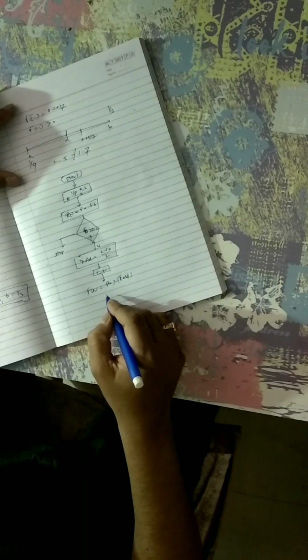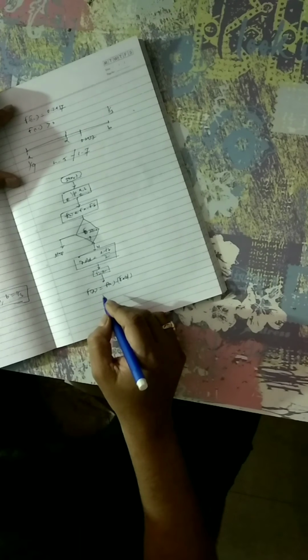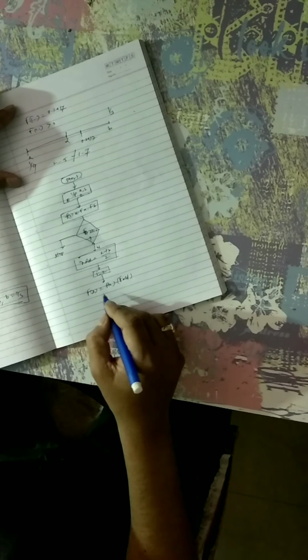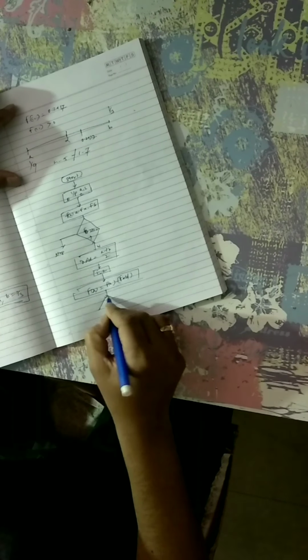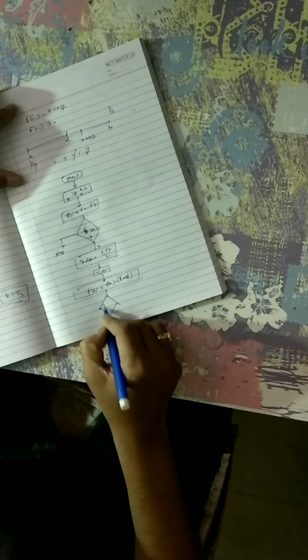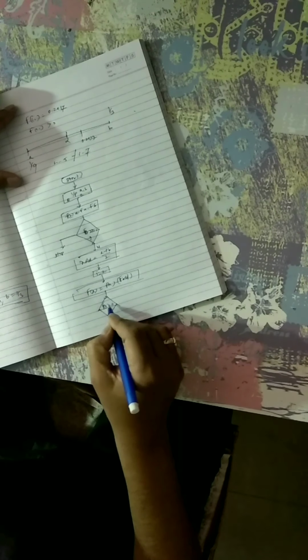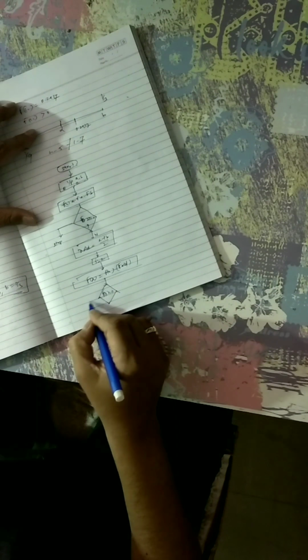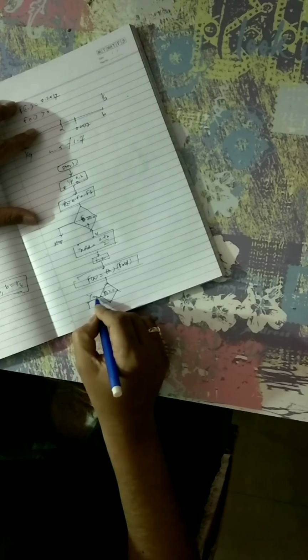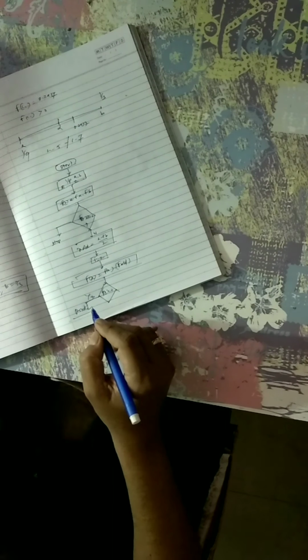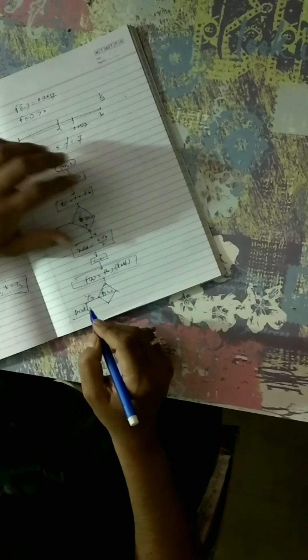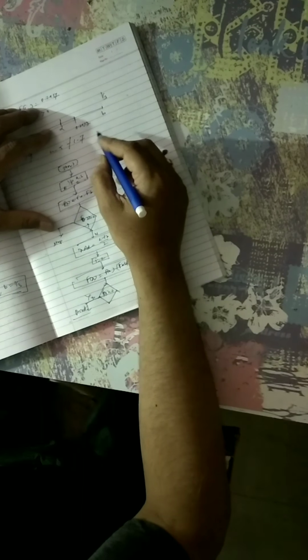Now, if f of x is equal to 0 or not, if it is yes, then we take the print and then we get the values of this. If it is no, then go again whether f of x is less than 0 or not.